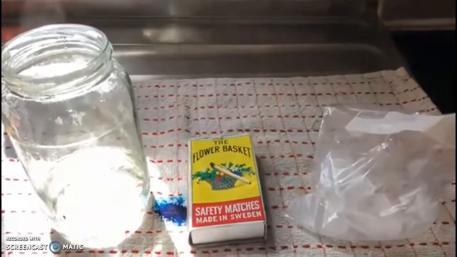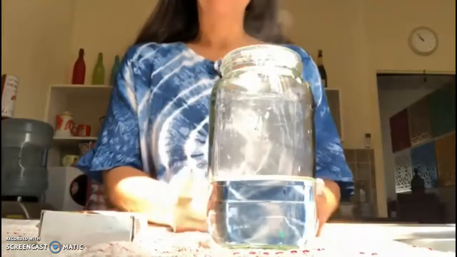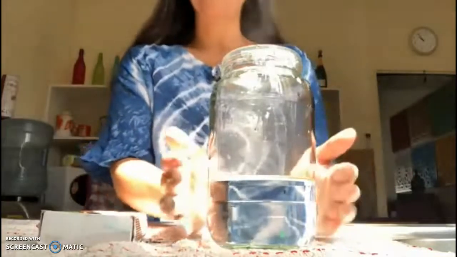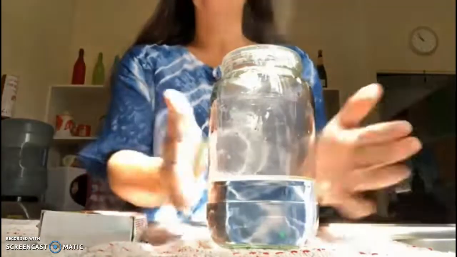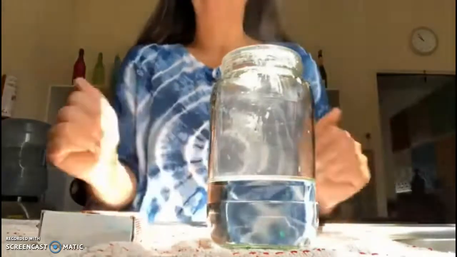Hey, Year 5, I'm now going to show you how to make a cloud inside a jar. So you've got your glass jar with your hot water. I've already told you that you need to get kettle hot water and you will need an adult to help you with that. Be very careful not to touch the sides of the glass jar because the temperature inside is very hot and it's going to burn your hands if you touch it.